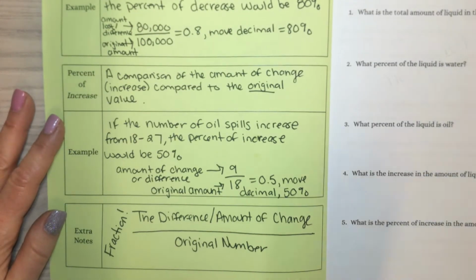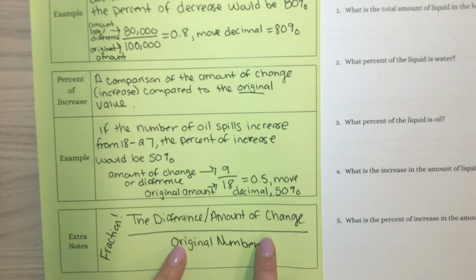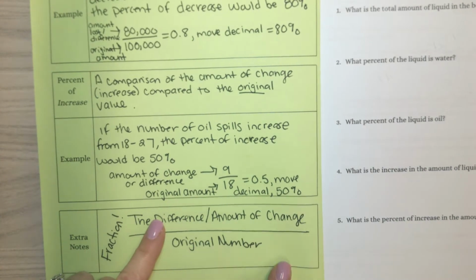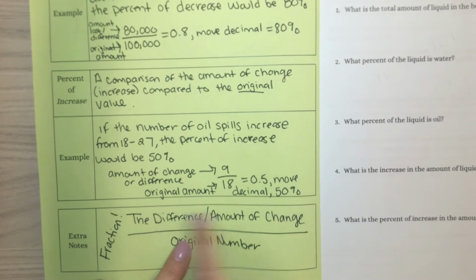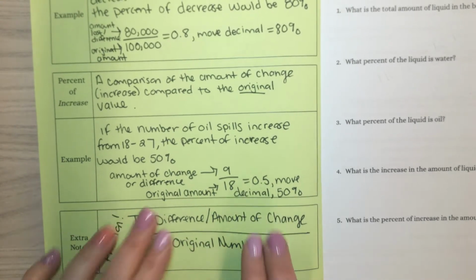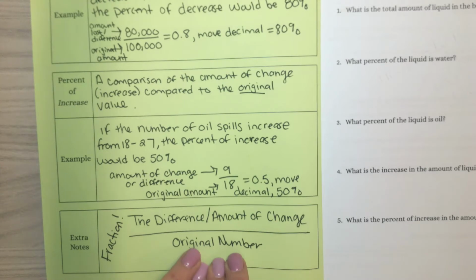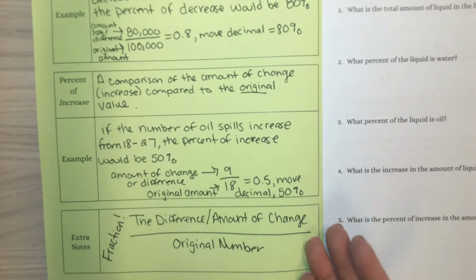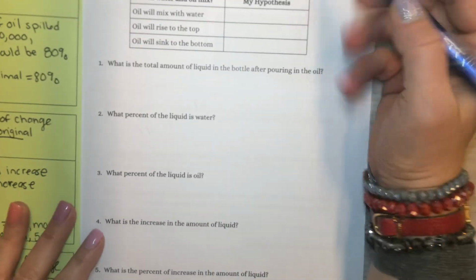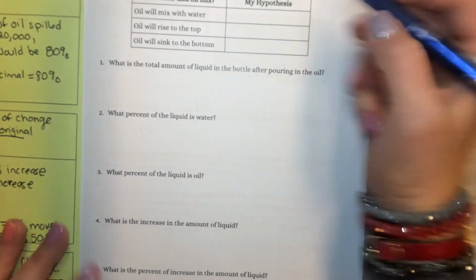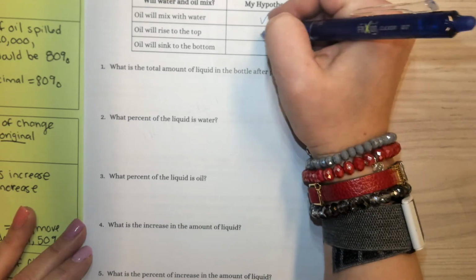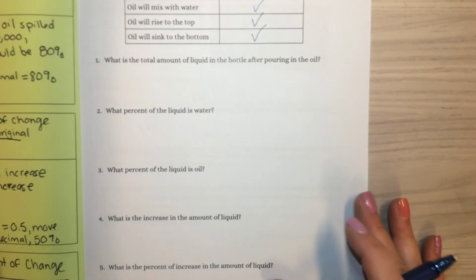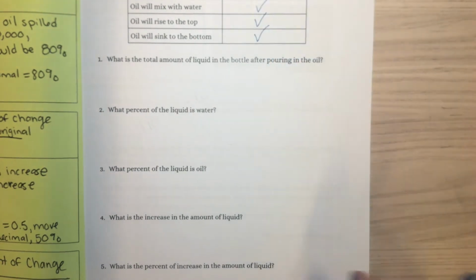We need to make sure that we realize to get the percent of change, we just need to make a fraction with the difference between two numbers that we're working with on the top and the original number on the bottom. And remember, a fraction is just a division problem. Okay, you should have already checked mark one of these. Will oil mix with water? Will oil rise to the top or sink to the bottom? I'm going to check all of them because I don't want to give the answer away. So you should only have one checked.